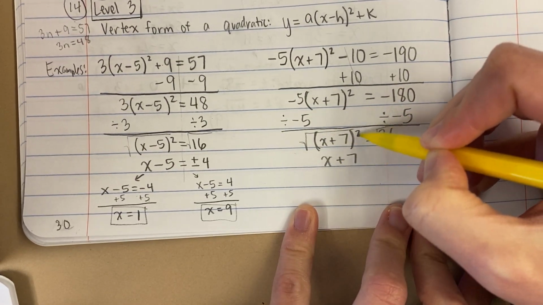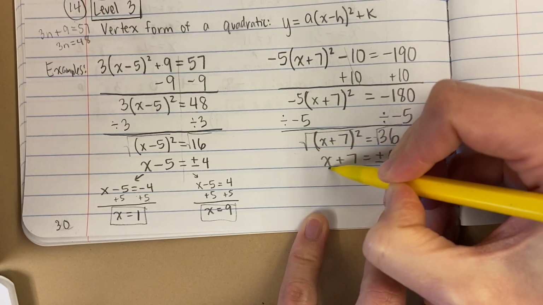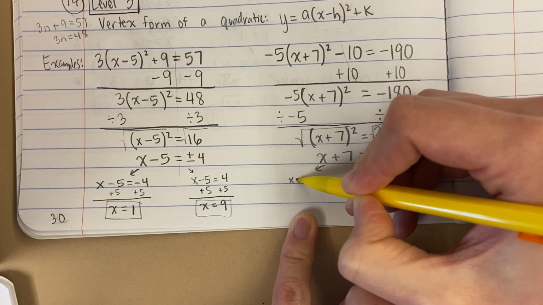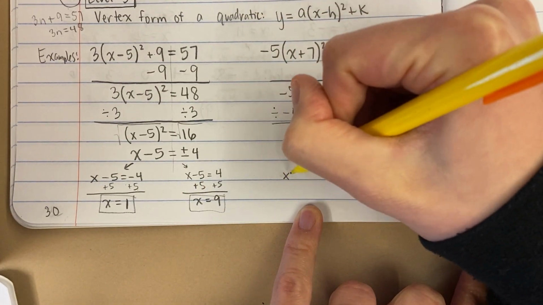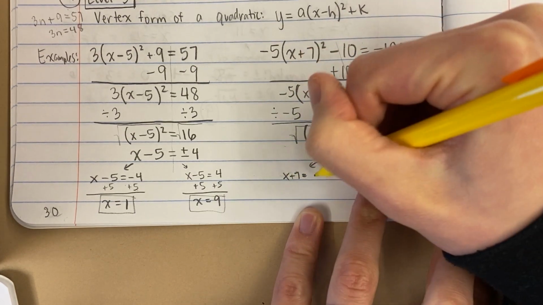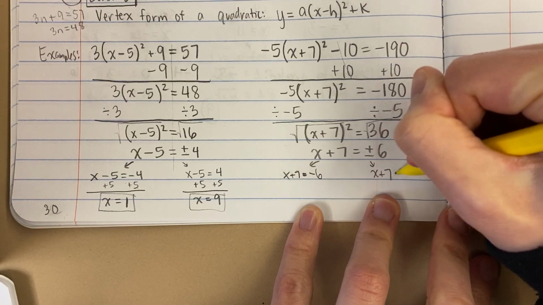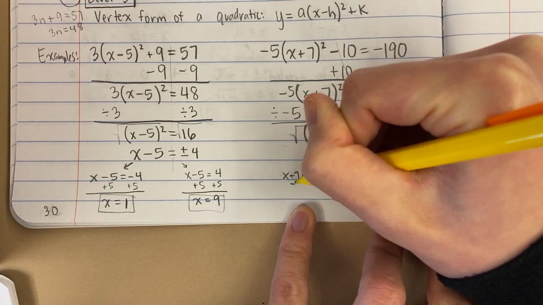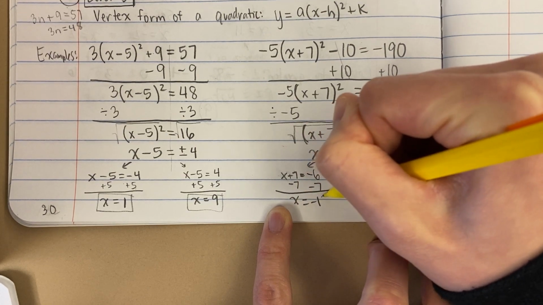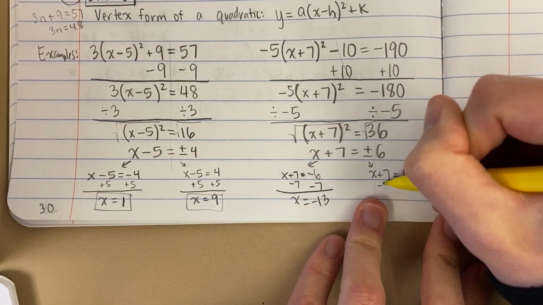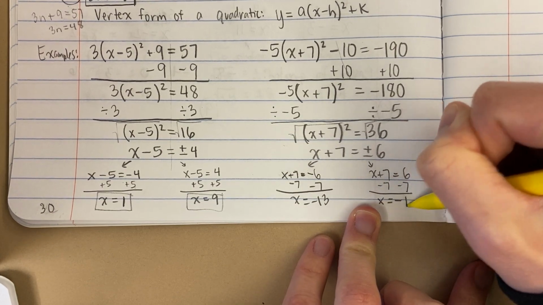So that cancels out the exponent. And then this is plus or minus 6. So that means x plus 7 could equal negative 6, or x plus 7 could equal positive 6. So when I subtract 7 from both sides, over here I get x equals negative 13. And over here I get x equals negative 1.